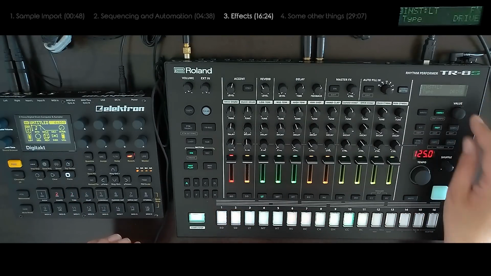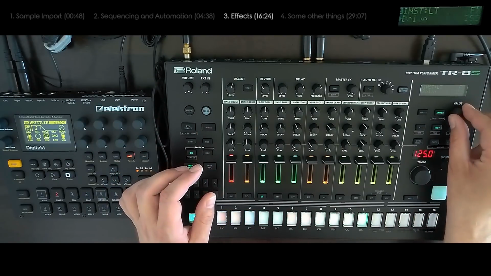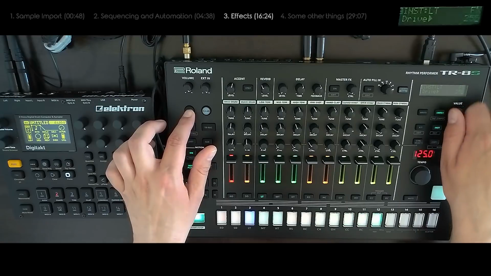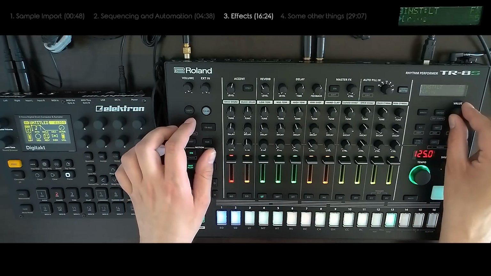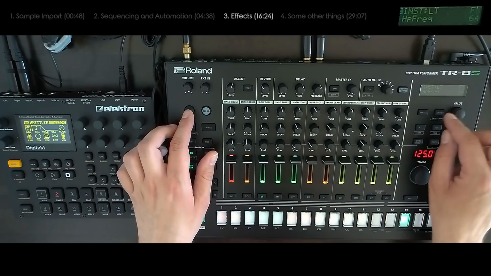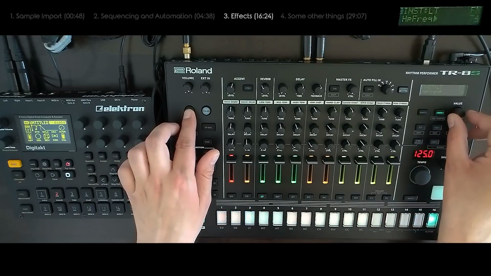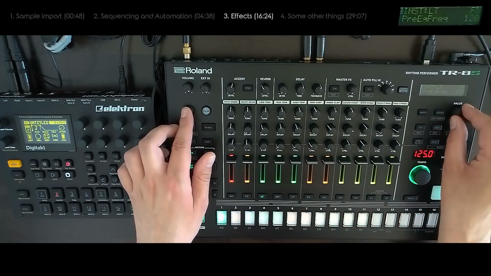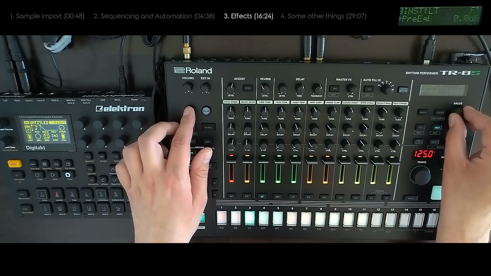Now, the drive, which is actually another overdrive where we can select different things. This has a high pass and a low pass filter, or high pass and a low pass EQ. We can determine the frequencies of this.